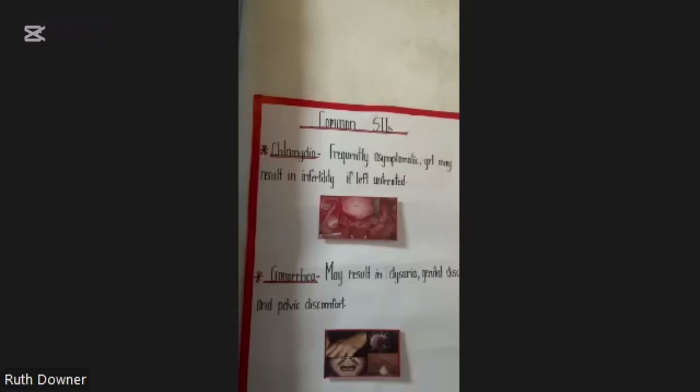From that case study, we would just basically have some questions. Can anybody, by raising of hands, tell me how Crystal could have kept herself safer? She could have gotten herself tested earlier. Another answer: she could have used a condom.